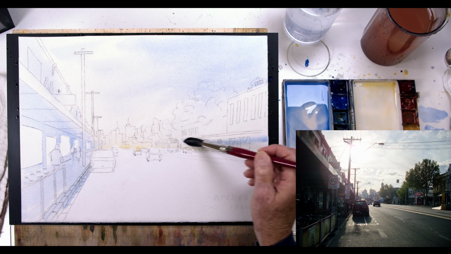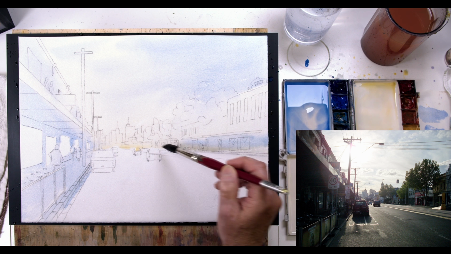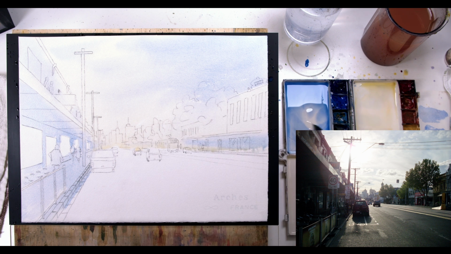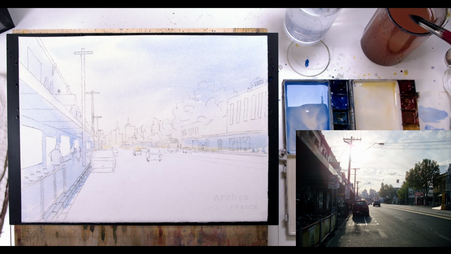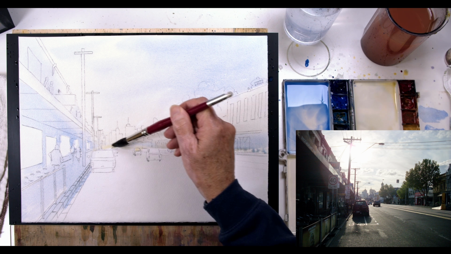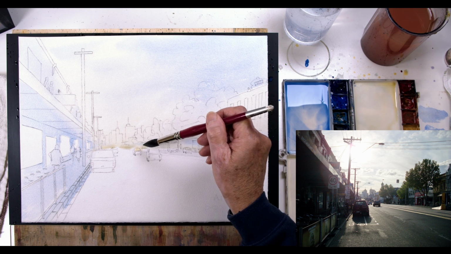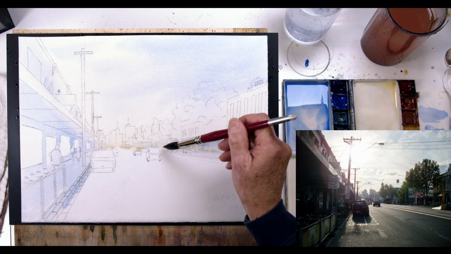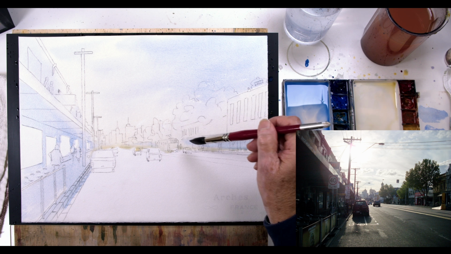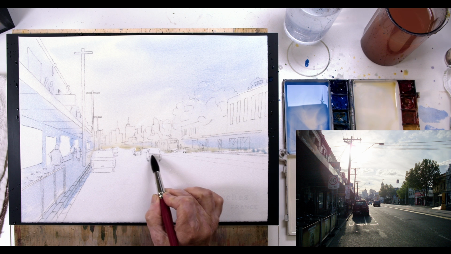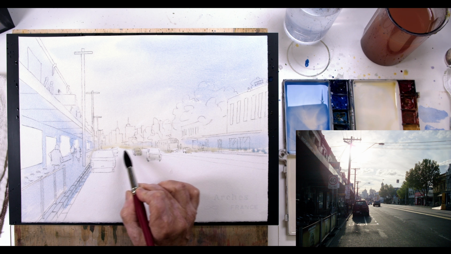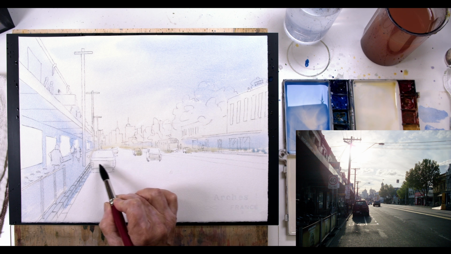And it'll be a bit cooler underneath the awning here. And I'll tint the back of these cars as well.